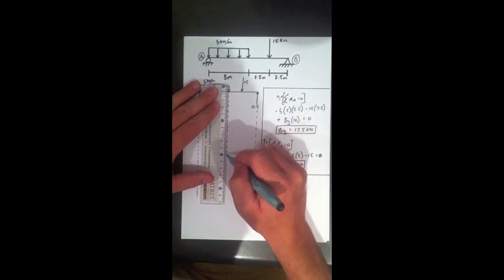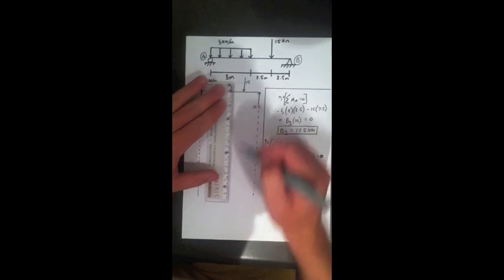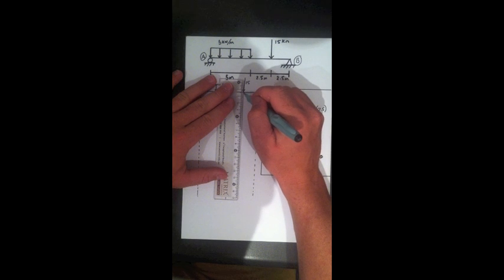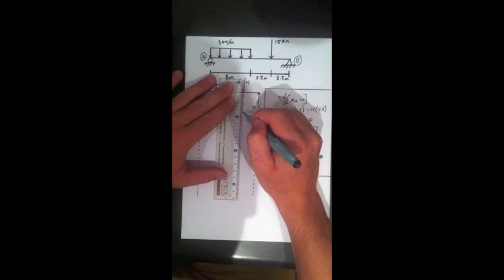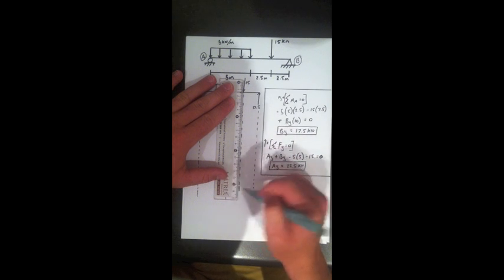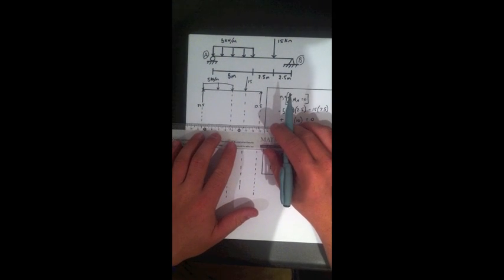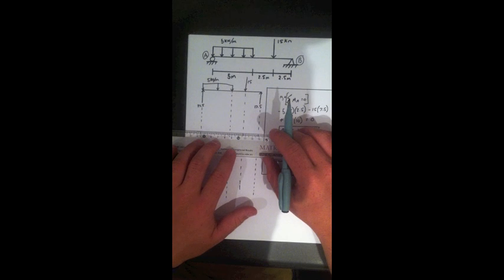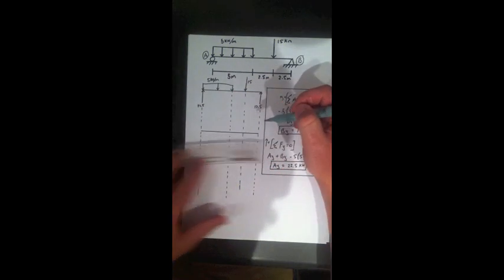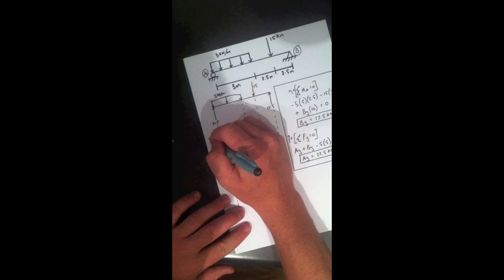I think to do these properly, it's important that you keep a good scale, so that it becomes a bit more intuitive later on in the problem. You don't end up having to guess things. So give ourselves plenty of space and draw another line. So the first thing we're going to do is put in our shear force.